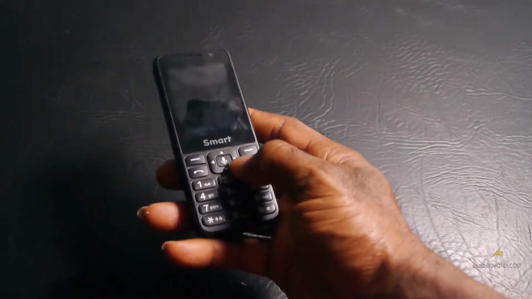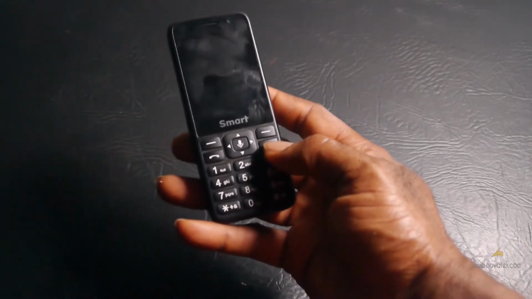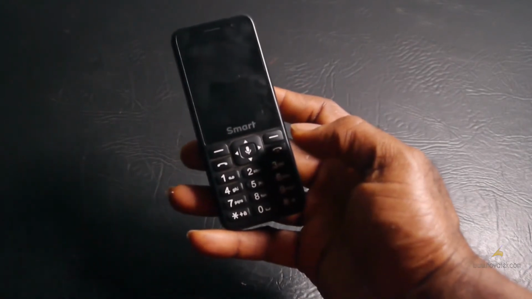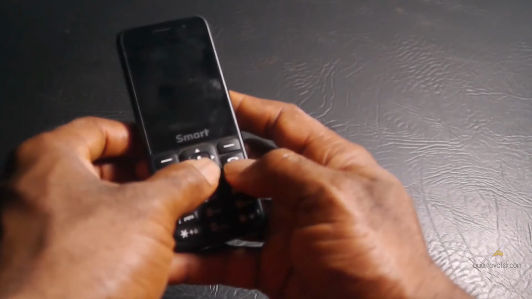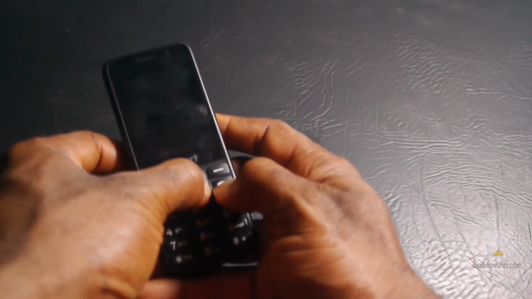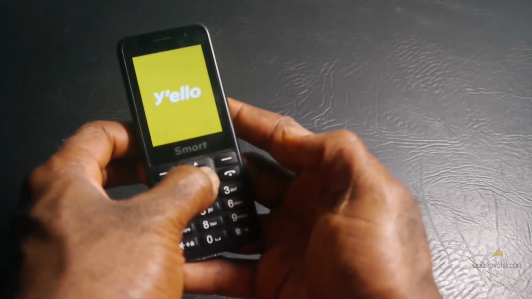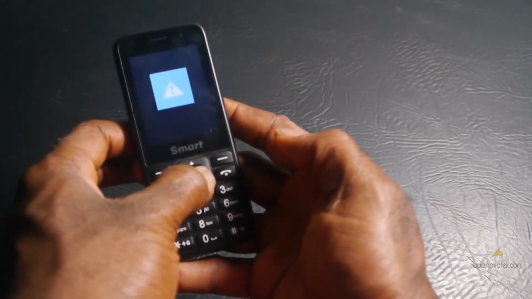Now, once powered off, there are two buttons you hold. First is the right arrow button, and next is the cancel button. The right arrow and the cancel. Now you hold both of them together. Now once it shows a light, you release the cancel, but you can keep holding the right arrow.